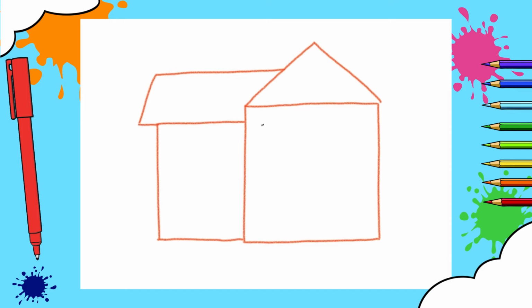To add some windows to your house, draw 4 little squares in each corner of the big square. To finish the pencil layer, add another window square at the top of the rectangle.